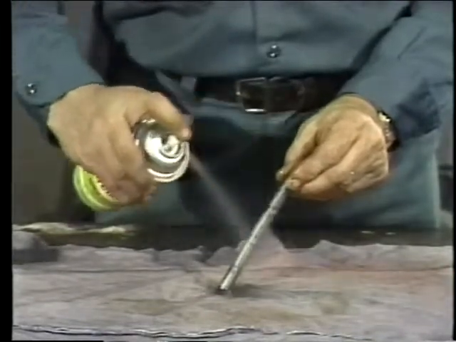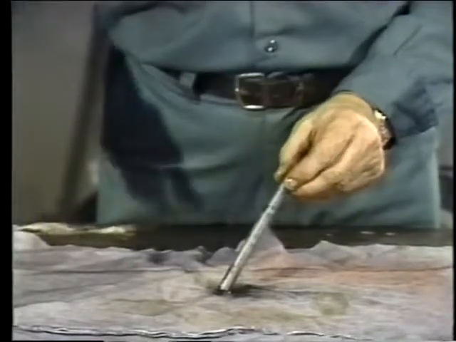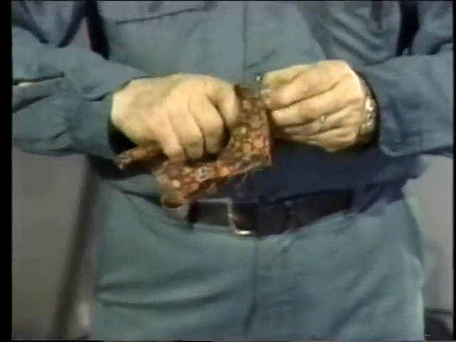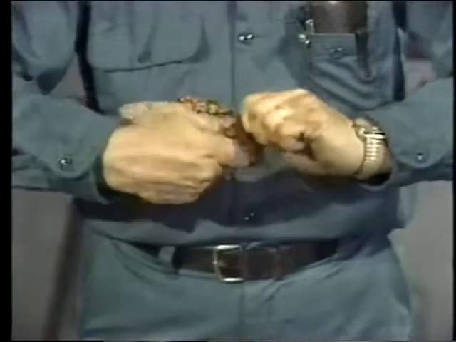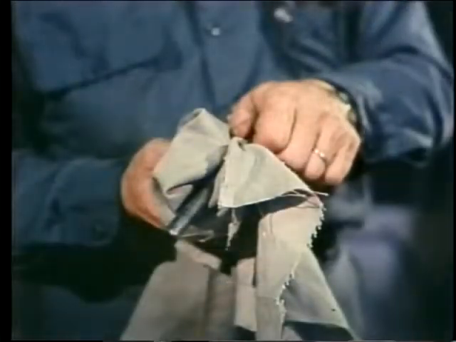Using abrasive blasting, detergent, or solvent, clean the part to be tested as thoroughly as possible. If the part isn't completely clean, the test may still work, but the cleaner the part, the more accurate the test and the easier it is to interpret the results.